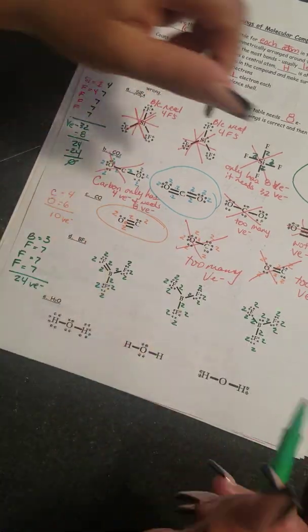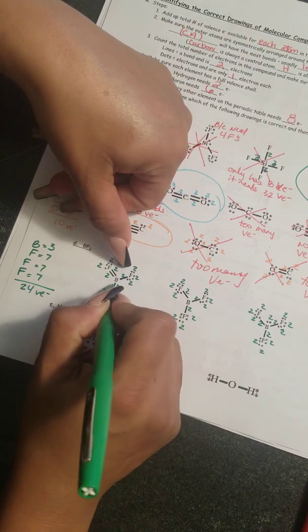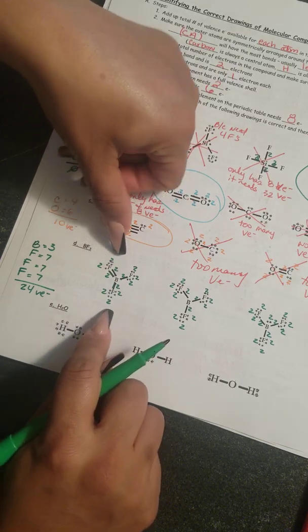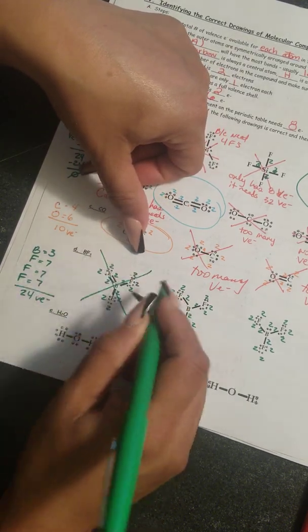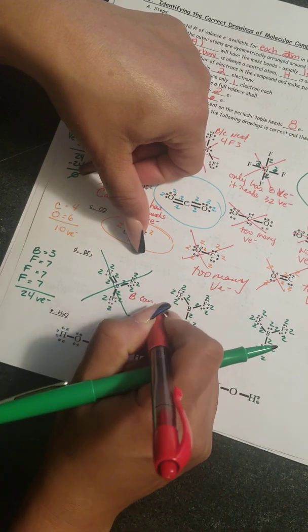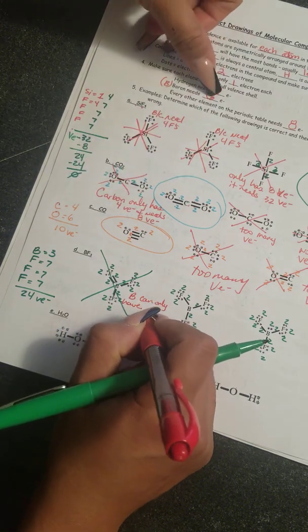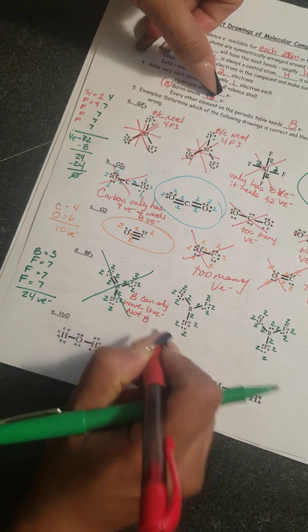So let's check that out first, because that'll probably be an easy way to knock somebody out of the way. Boron. This line is 2. This line is 4, 6, 8. Can boron have 8 valence electrons? No. Boron can only have, how many is it? 6 valence electrons, not 8.